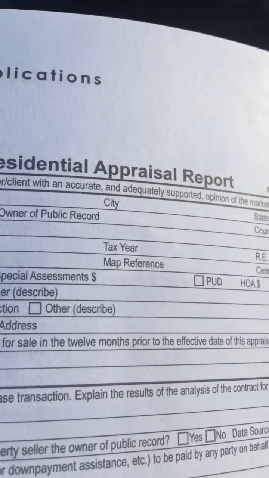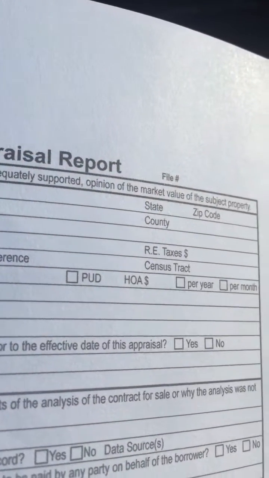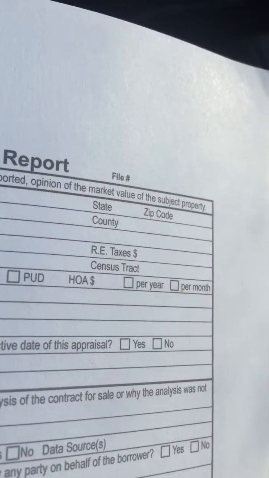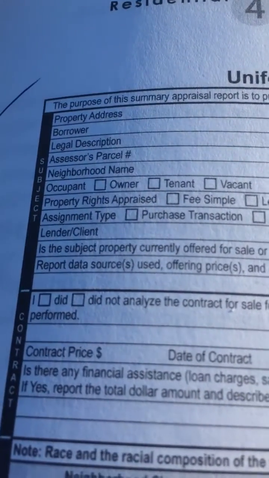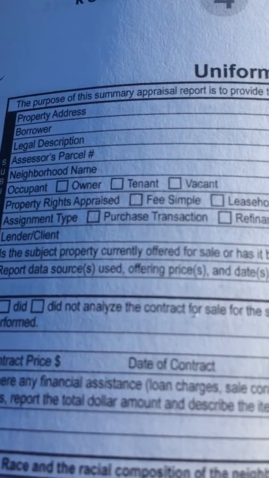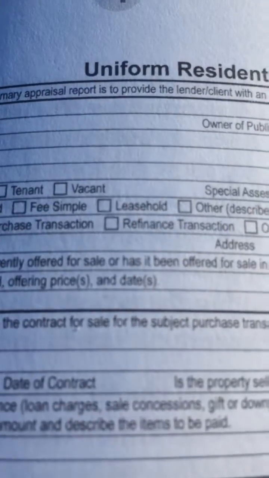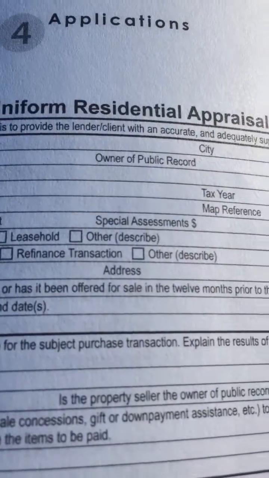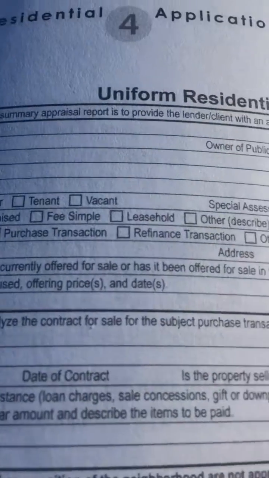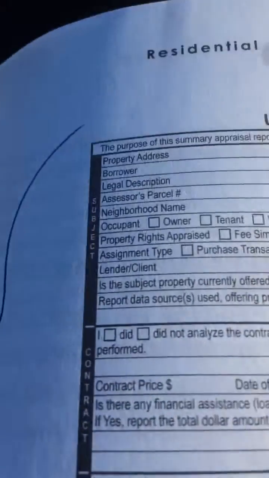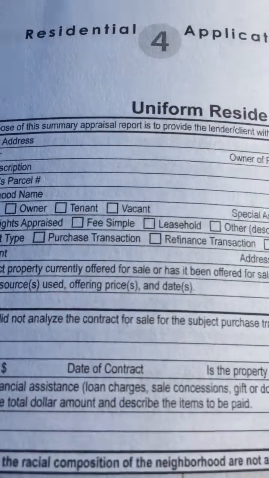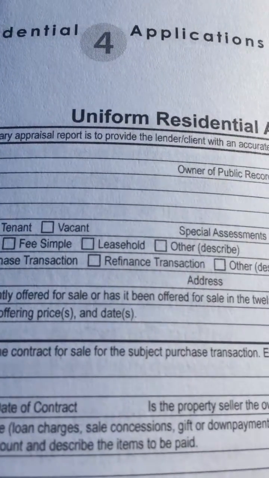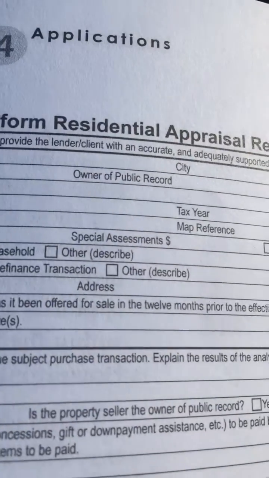Special assessments, PUD, HOA, how much do they pay per year or per month? Property rights appraised. Is it fee simple or leasehold or other? Describe. The assignment type, purchase transaction, refinance transaction, other. Describe.